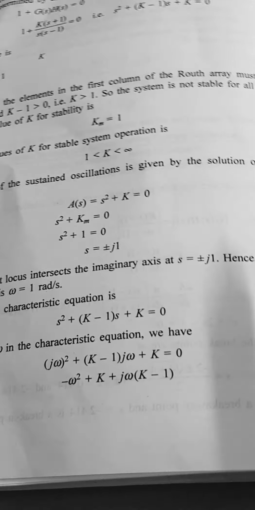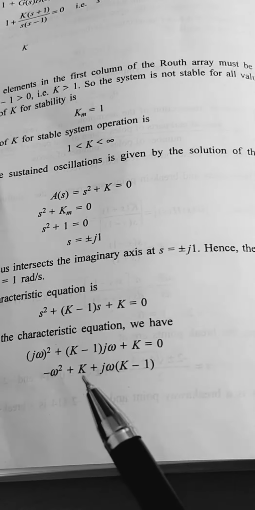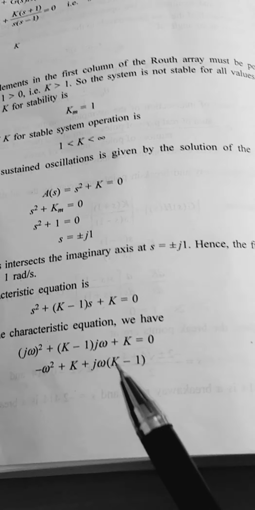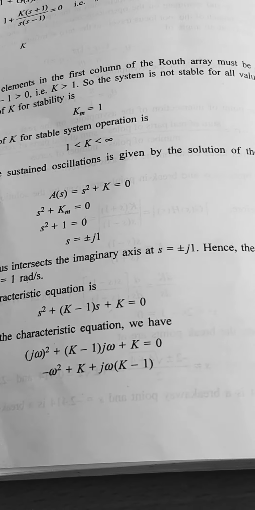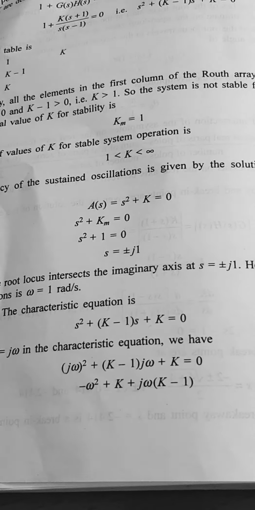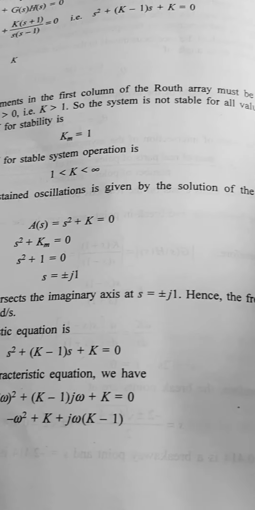is equal to 0. Now you have to see the real term and imaginary term.